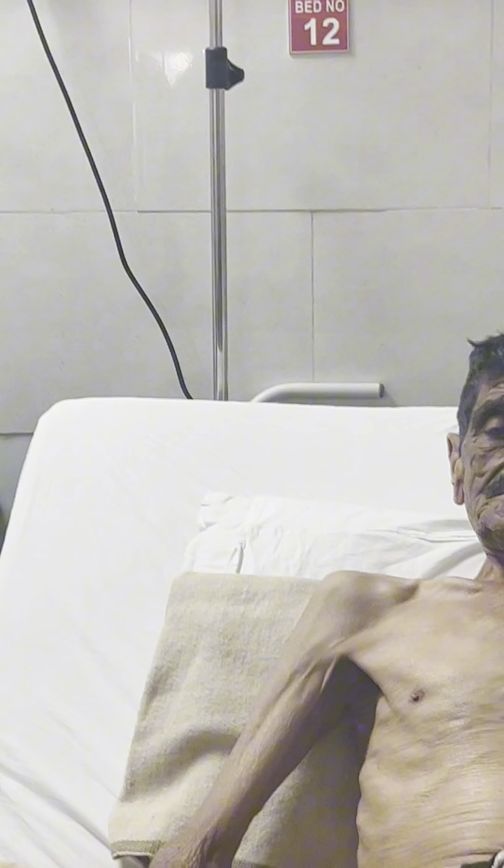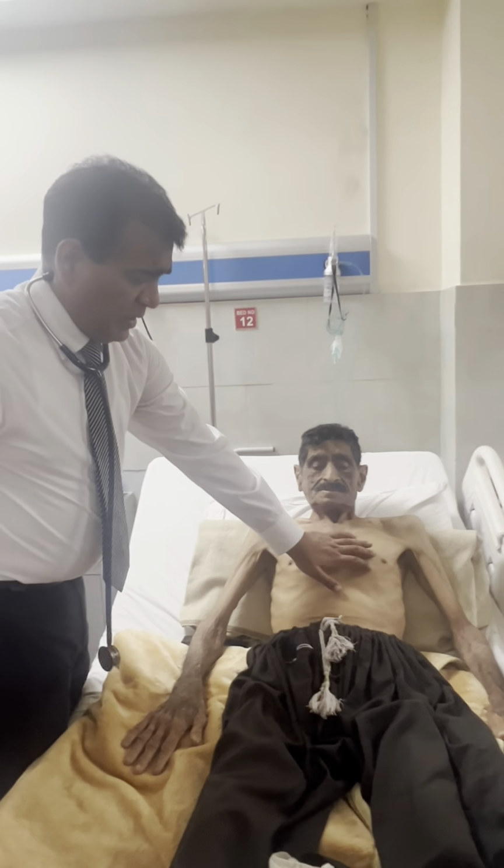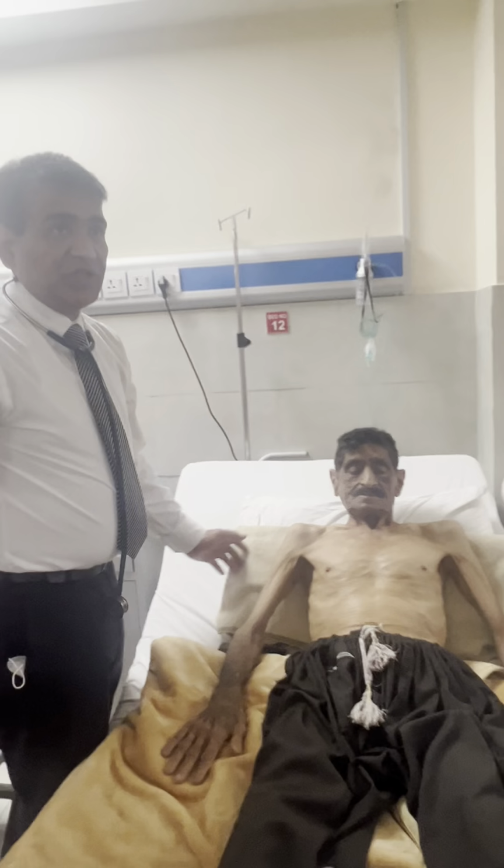The best side to assess the front of the chest is the lateral side, because due to the liver or the heart, you are unable to assess some things.